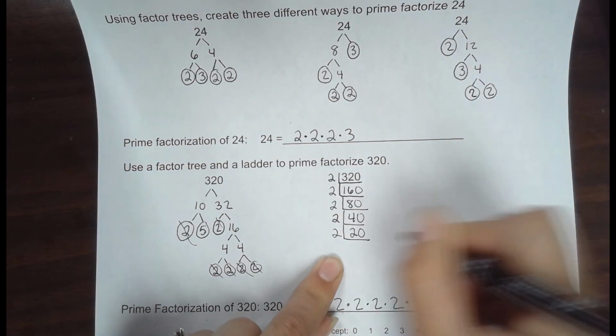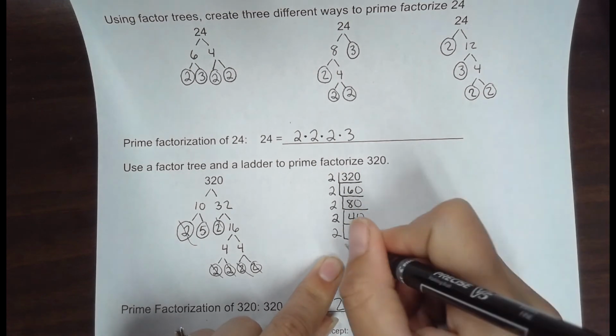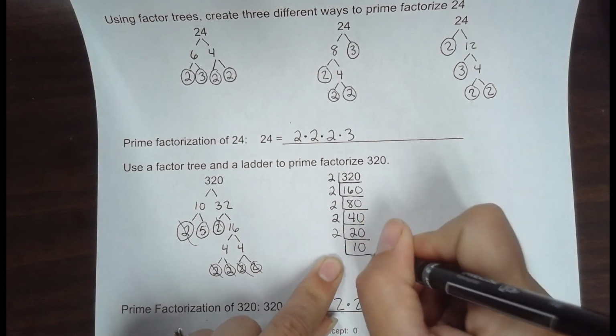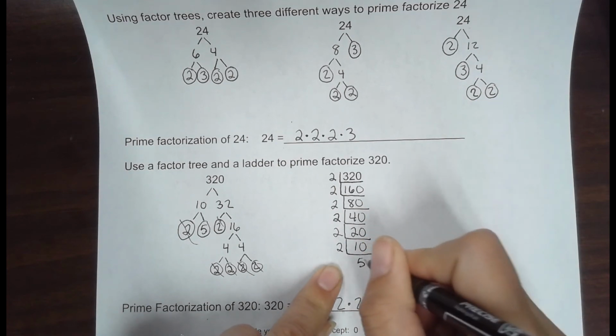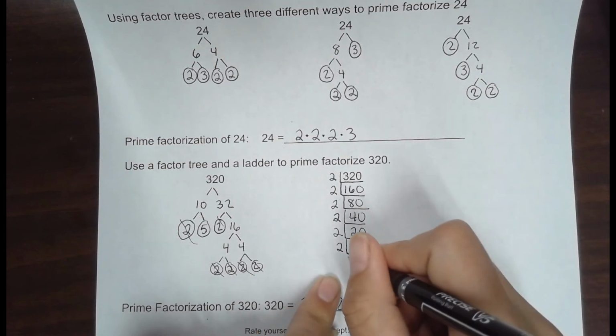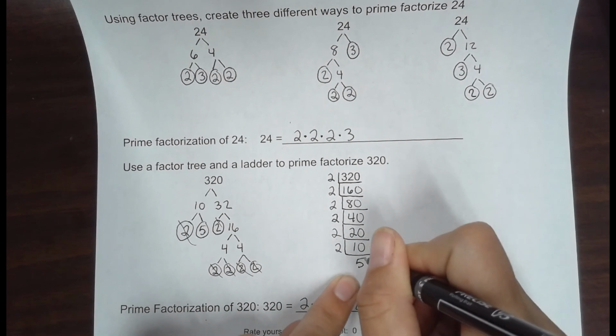I know 2 will go into it again. 2 goes into 20. That'll give me 10. 2 goes into 10 5 times. Okay, and now what goes into 5? Because this is prime, I know that I am done.